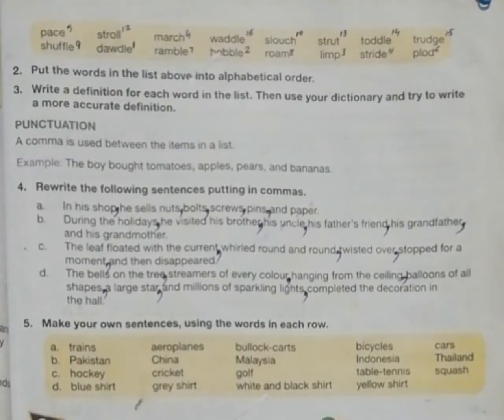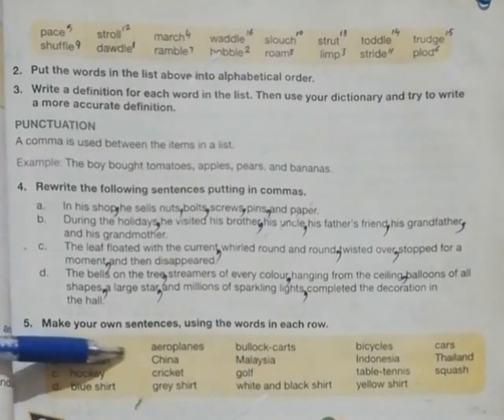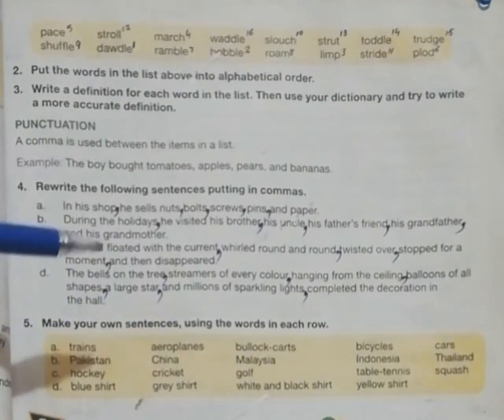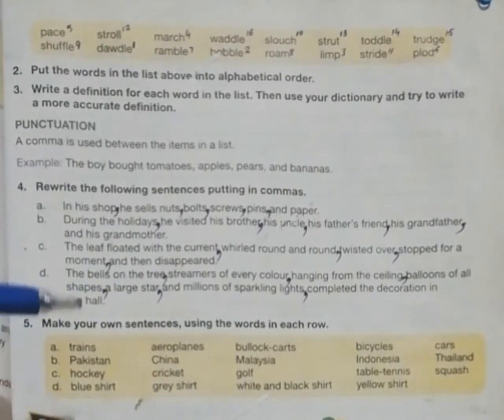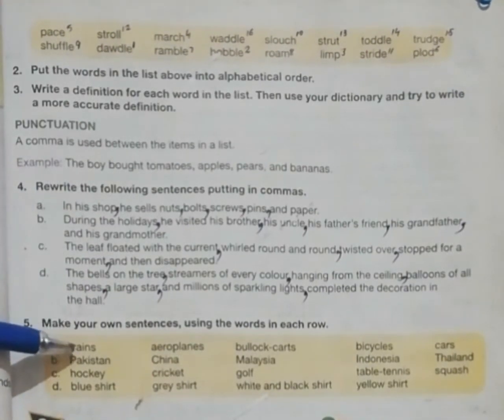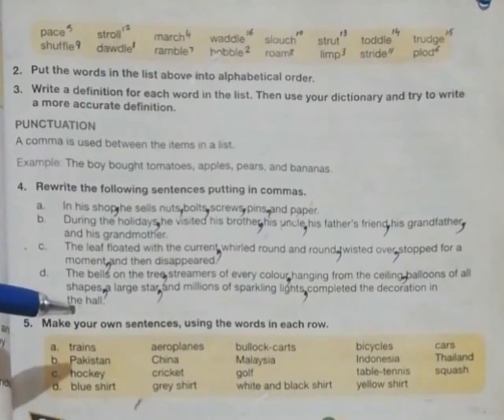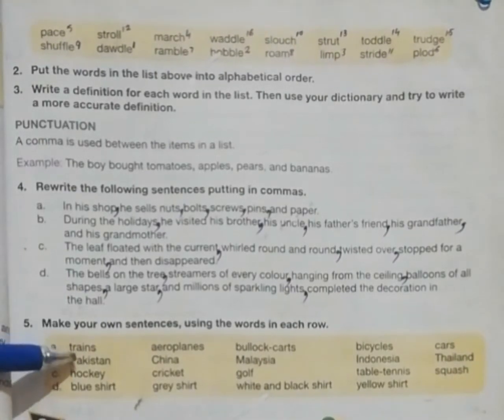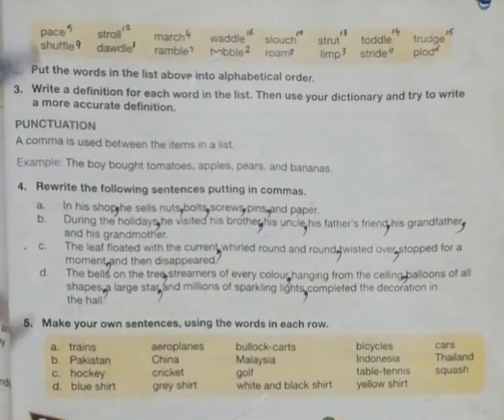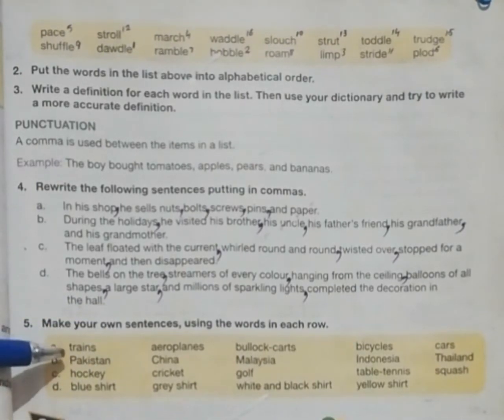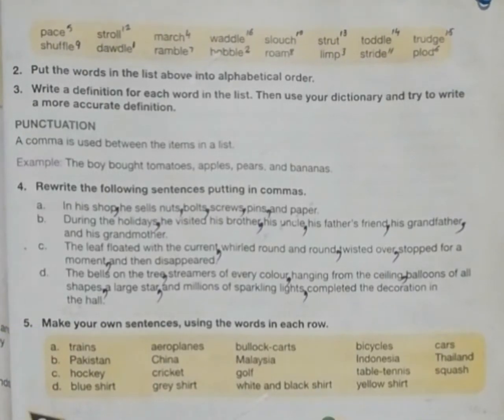So what you can see in the sentence, the similar thing in the sentence is we are using the given words in the blocks, you can say in the rows. Like in the first sentence we have used the word trains, also aeroplanes, bullock carts, bicycles and cars. And in the second sentence we are going to use these 5 given country names like Pakistan, China, Malaysia, Indonesia, Thailand. Like the Asian countries like Pakistan, China, Malaysia, Indonesia and Thailand are considered developing countries.